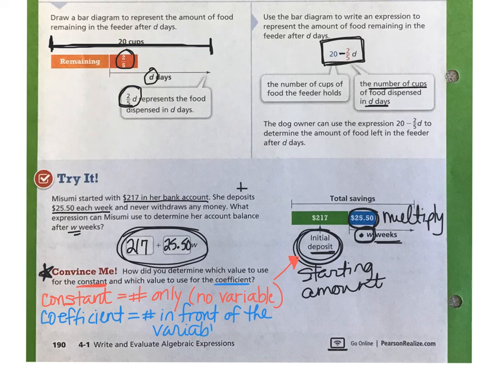For this problem, the number in front of the variable is that $25.50 because that number is going to change the amount of money in her account. And it's because we multiply it times the number of weeks that she is saving.